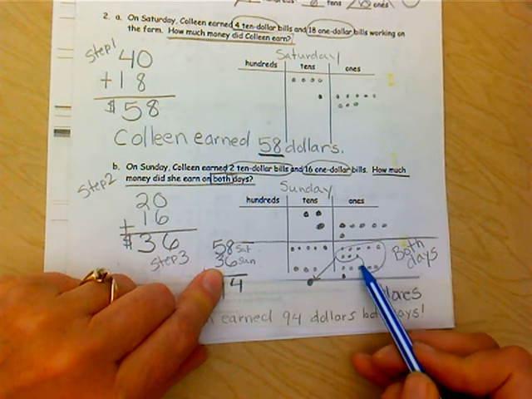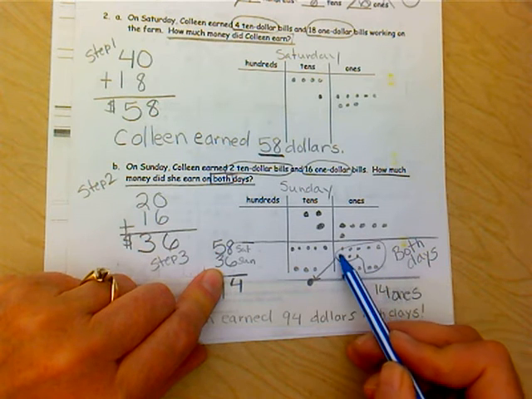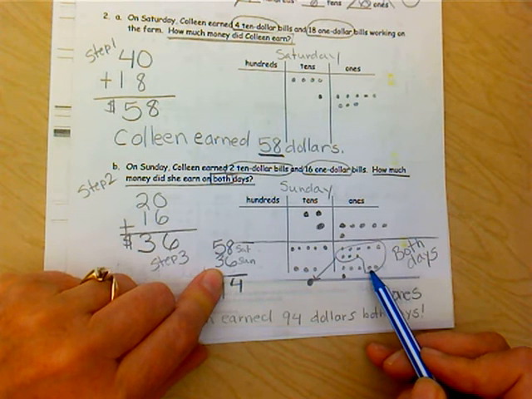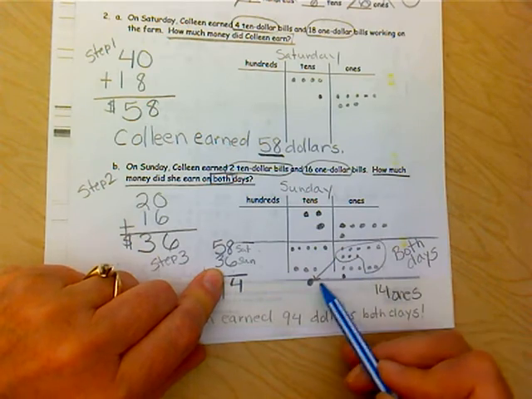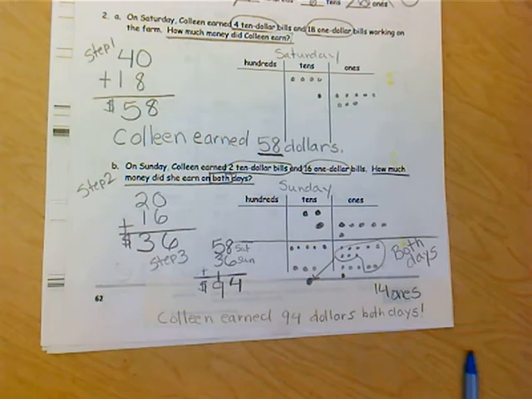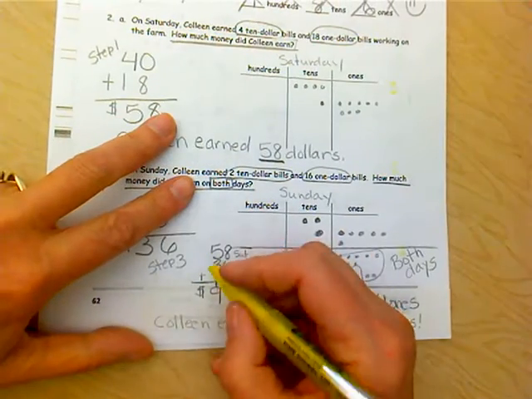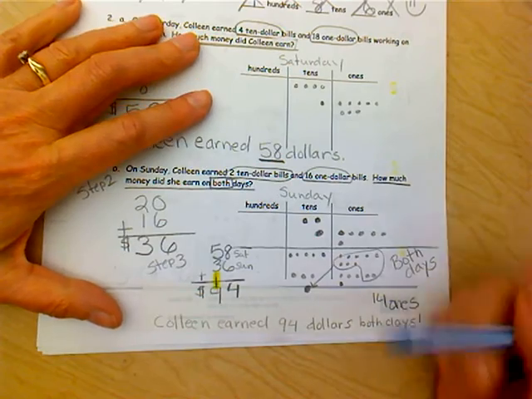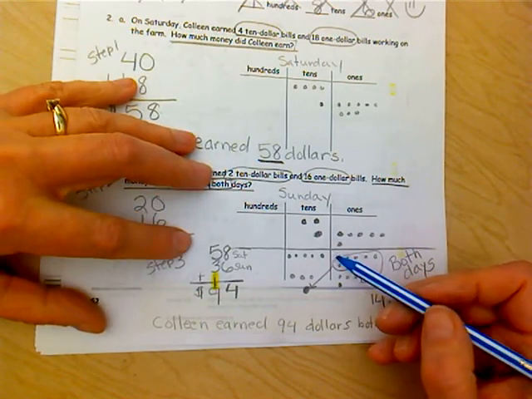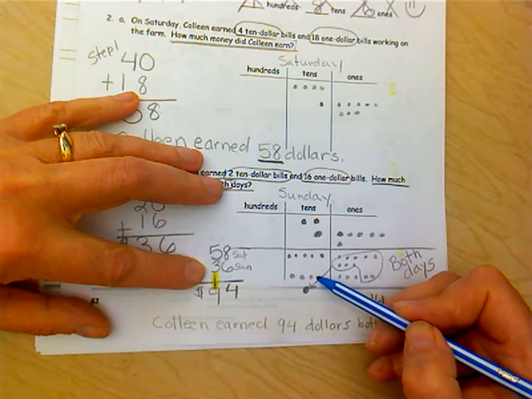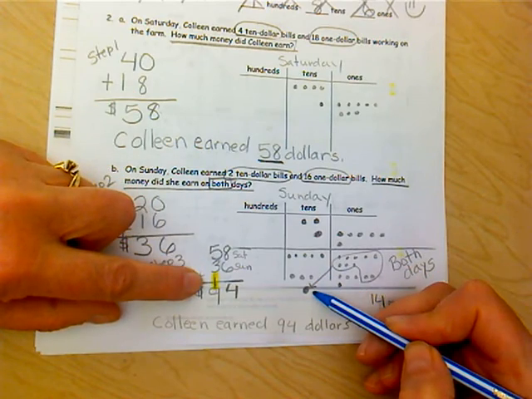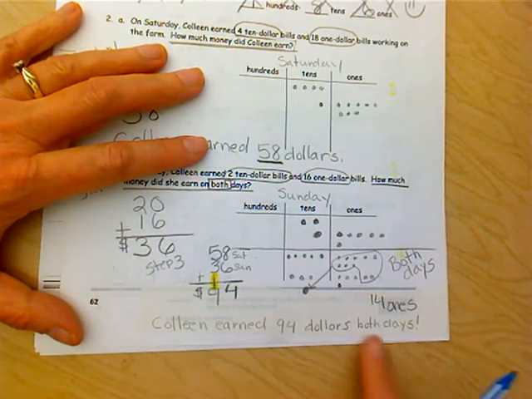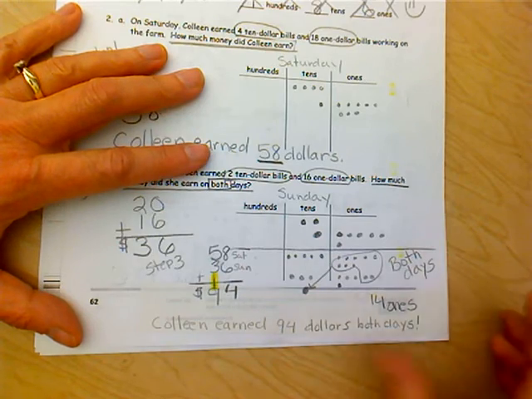I did a combining ones, sorry, I composed a 10. So I represented that 10 here in my tens place value. And then when I added my 5 ones and my 3 ones, I got 8, and 1 more gave me 9 ones, with a total of $94 on both days. Okay, so now I need to be careful that I don't do that.